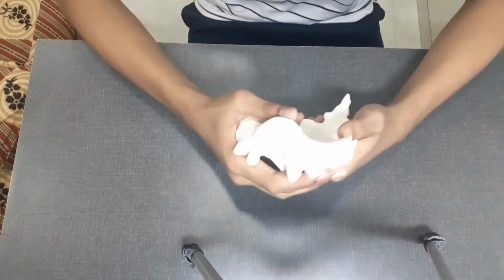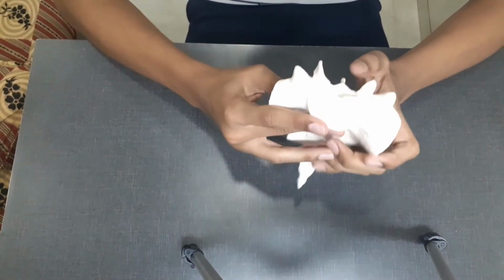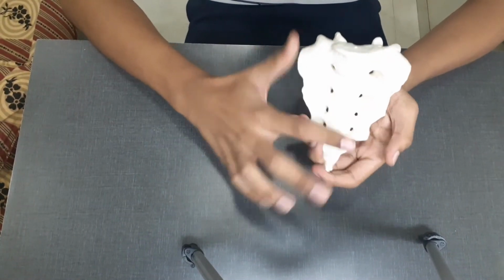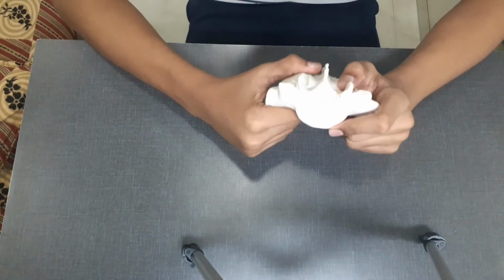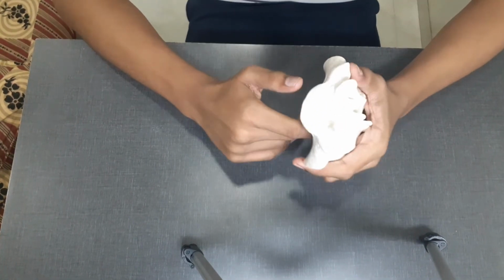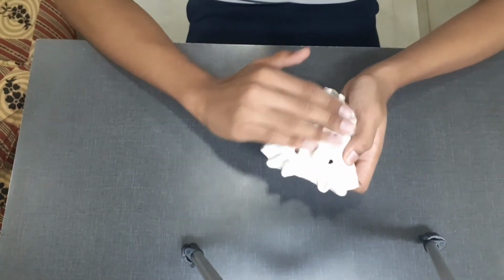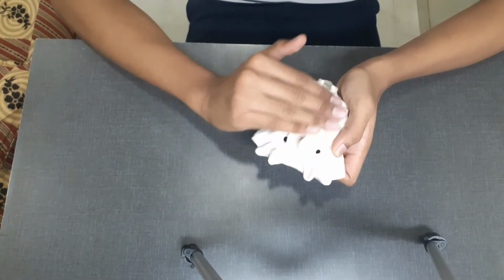Today we're going to talk about the sacrum. This is the anatomical position of the sacrum. You have to hold it like this. This goes behind the back. This is the tailbone over here. So this goes like this. Over here runs the median sacral artery in between.